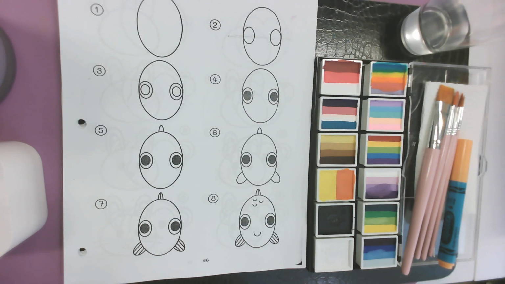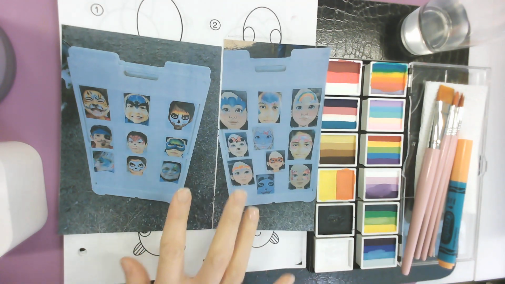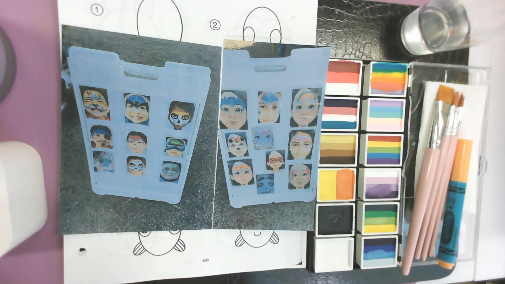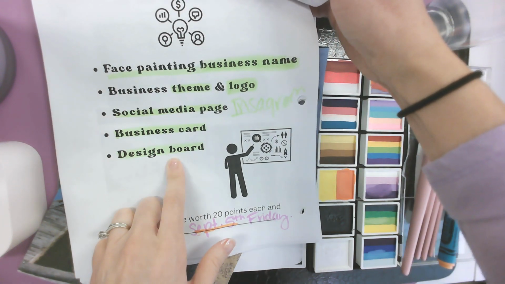We are going to today begin the process of finding or creating our design board for our Kids Fest project. Now don't get yours out, okay? I'm gonna just pull it out real quick. For your project, you're supposed to be creating a design board, right? And your design board is supposed to have images of the designs that you are able to make, right? So back over to this page here, okay? You're making a design board.